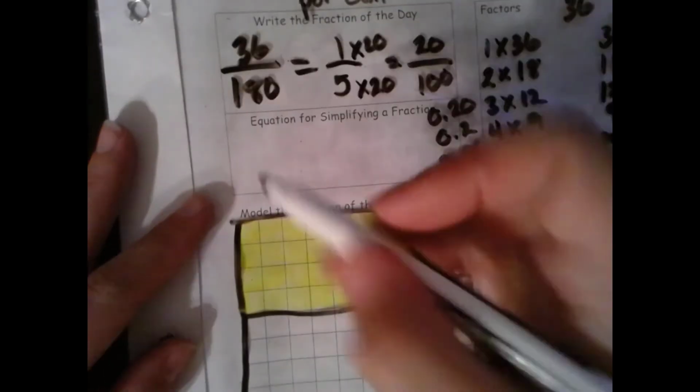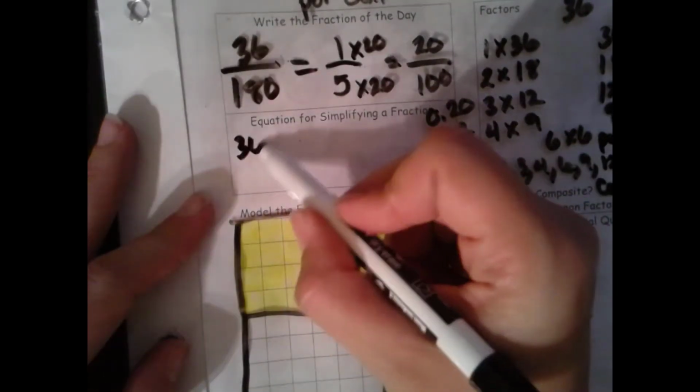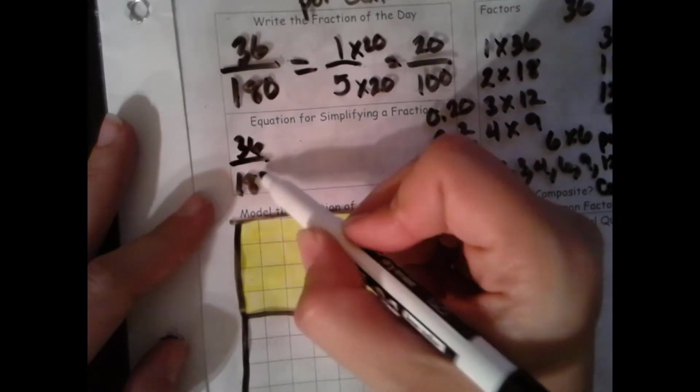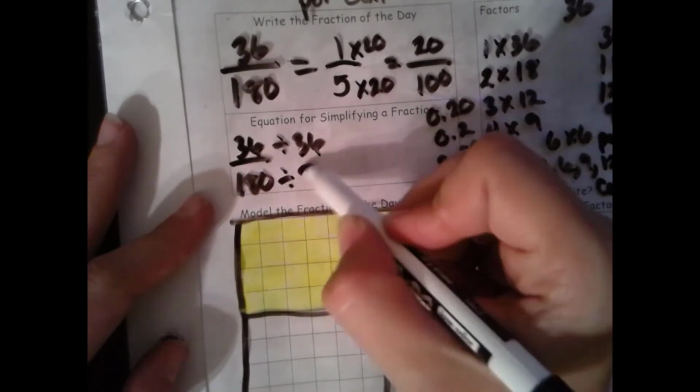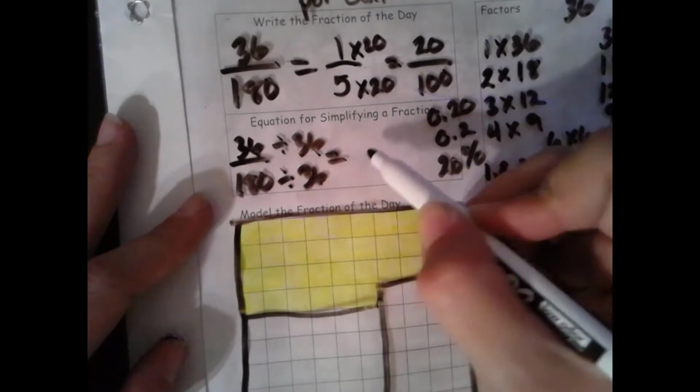Let's go ahead and do it with our algorithm. Dividing each by our greatest common factor of 36.